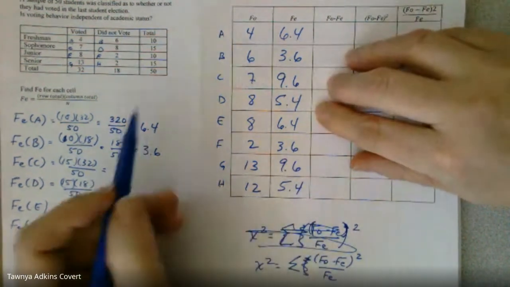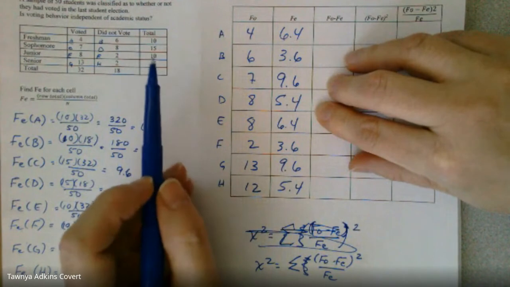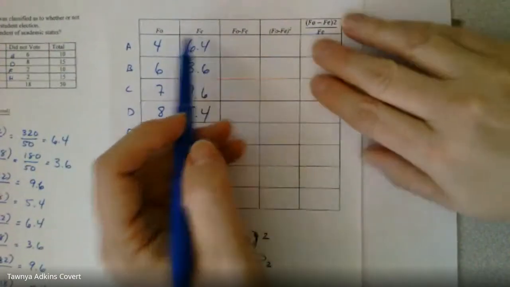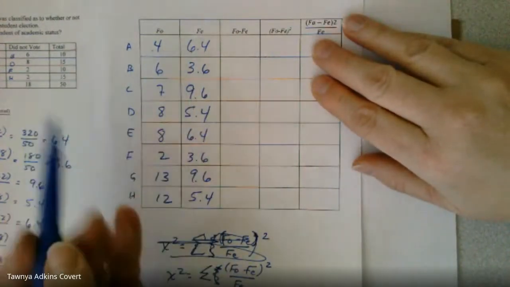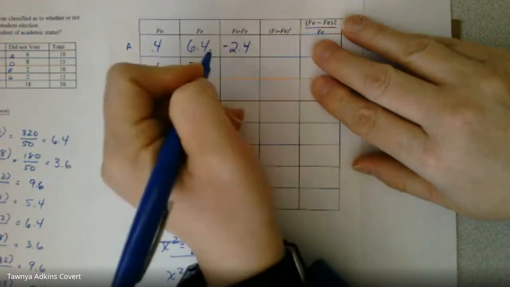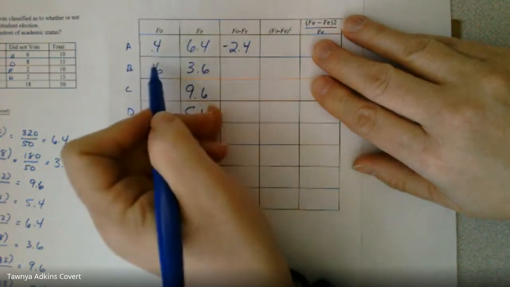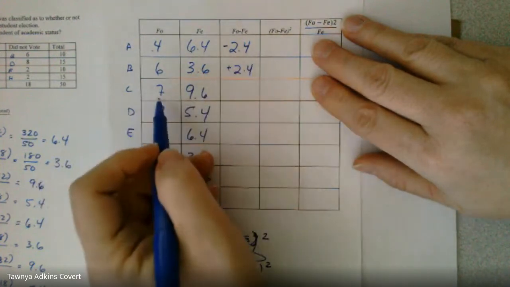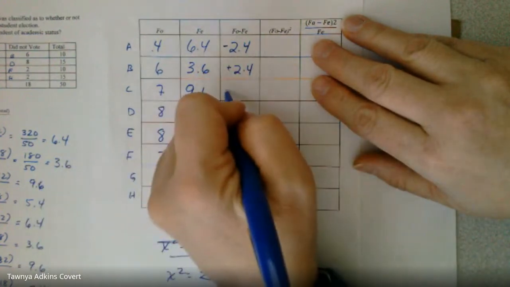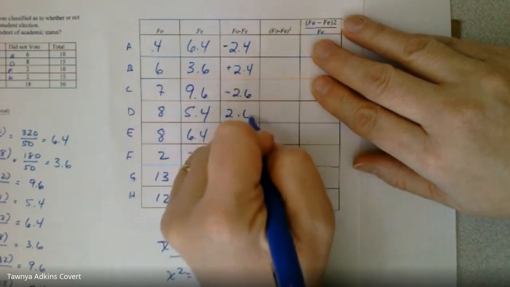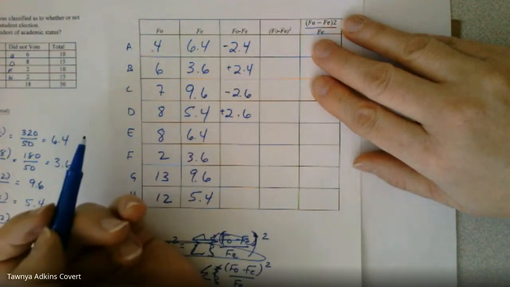Yes, these repeat. That's only because these column totals repeated, so don't assume that that's going to be true in every single chi-square you calculate. It won't be, okay? The next column tells us we are going to take our FO and subtract it from FE. So 4 minus 6.4 is minus 2.4. 6 minus 3.6 is plus 2.4. 7 minus 9.6 is minus 2.6. 8, positive 2.6.